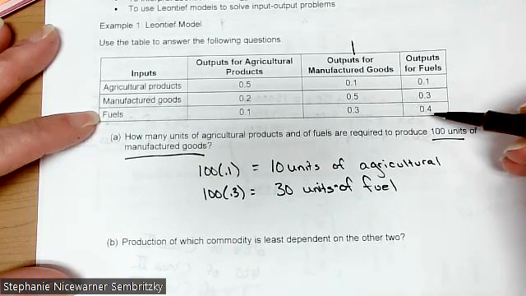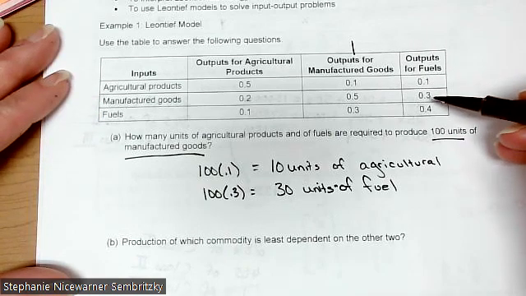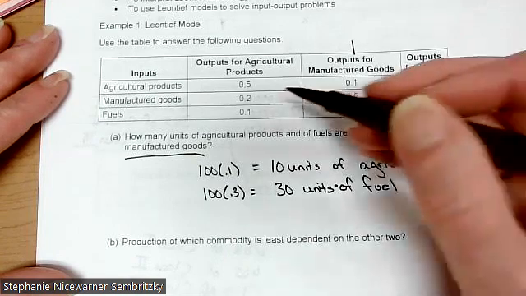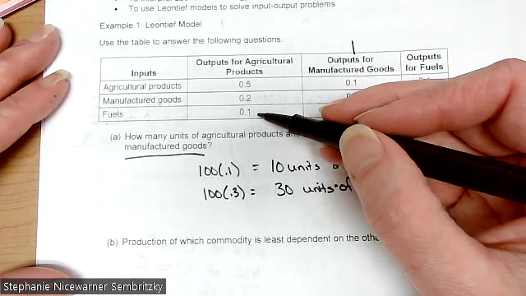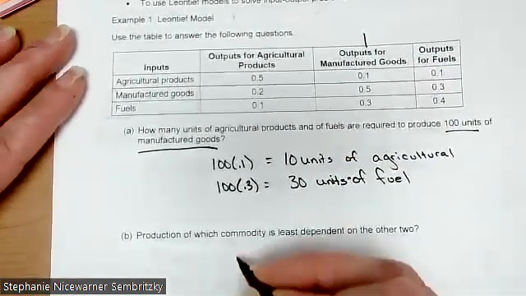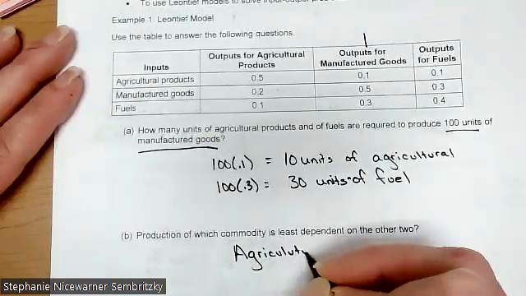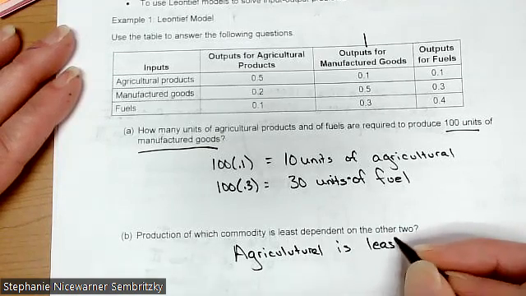So least dependent on the other two. Fuels needs 0.1 and 0.3 of the other two. Manufactured goods, same thing. Agricultural products only needs 0.2 manufactured and 0.1 of fuels. So agricultural is least dependent on the other two.